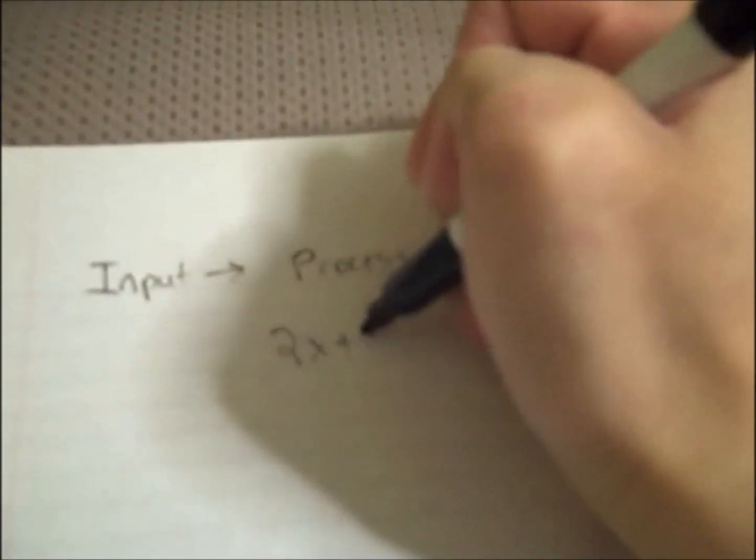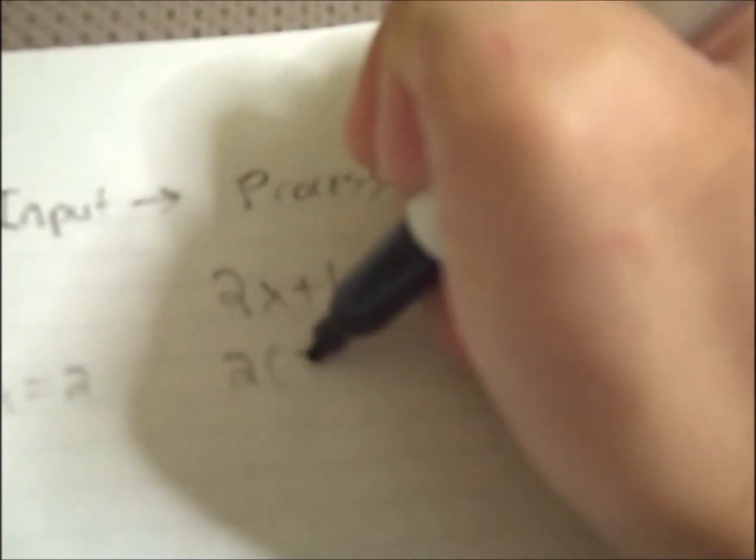That's the output. So an example of this would be if, for example, we had the expression 2x plus 1, and we know x, let's say, is going to be 2. When we substitute 2 in place of x, we will get 2 times 2 plus 1, which is 4 plus 1, which is 5. So the input 2 goes in, and the output is 5.